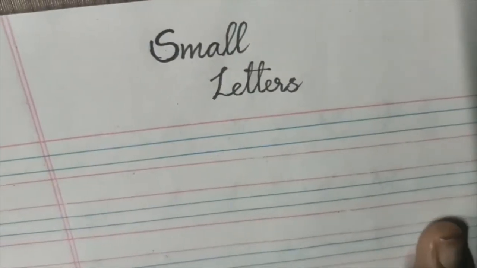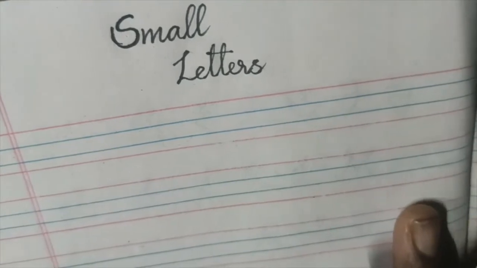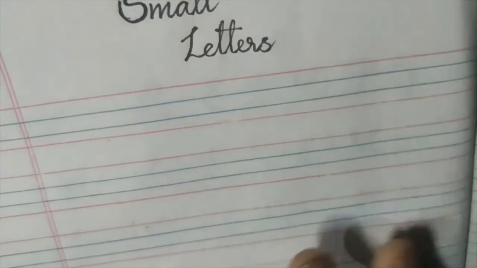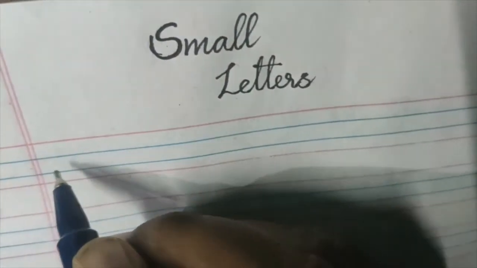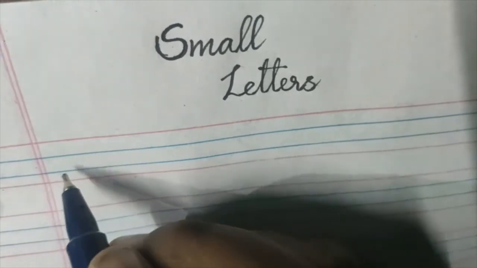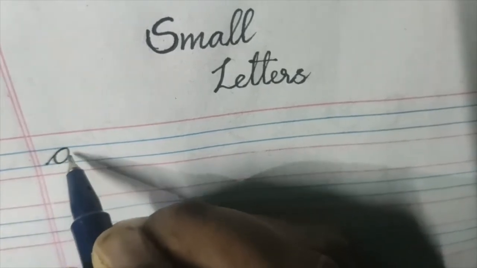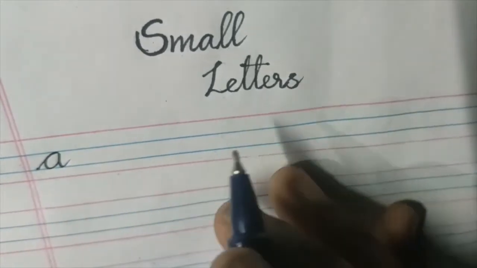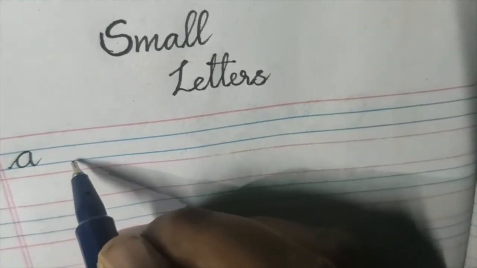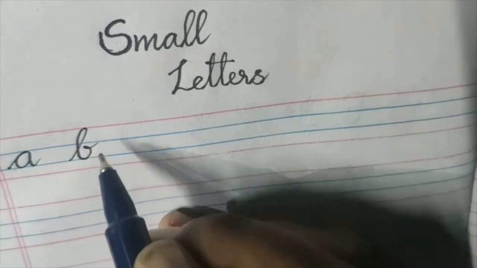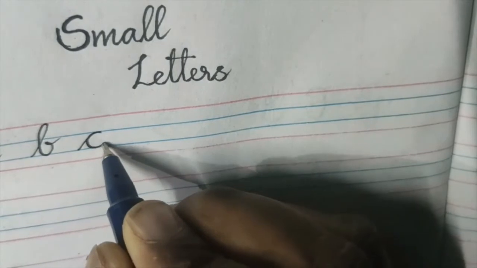Students, now we are going to see how to write small letters in cursive format. Let's start from A. Students, you want to start from baseline, okay? Slanting line and then oval. Again a small curve. A. Next letter is B. A slanting line and then come down a curve like this. B. And C. A slanting and then a curve.